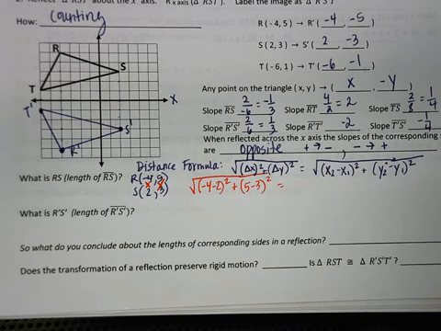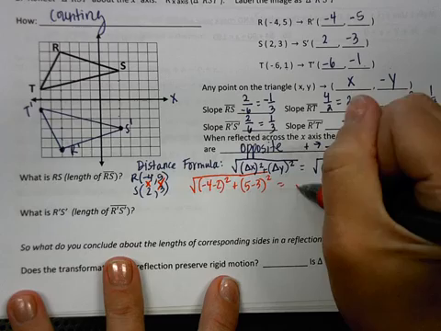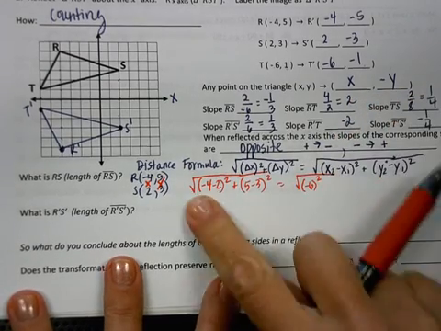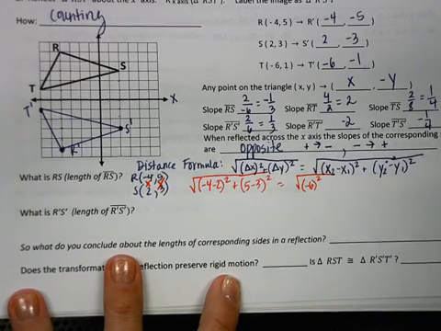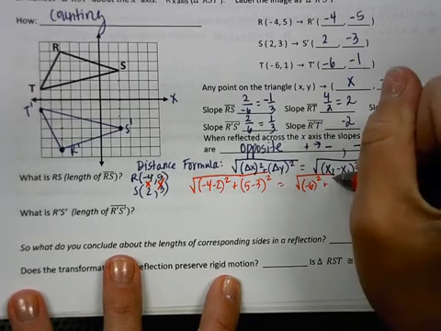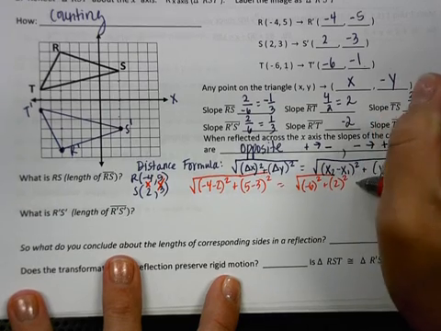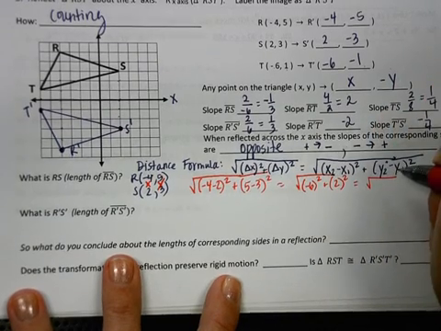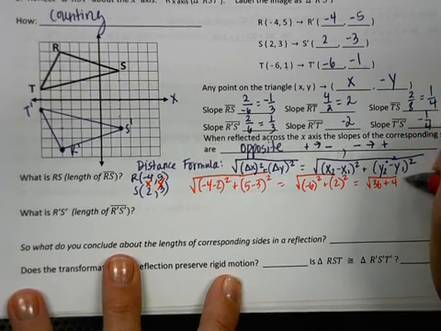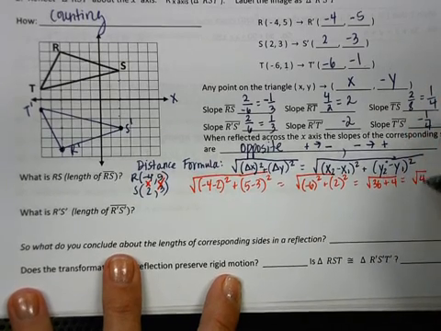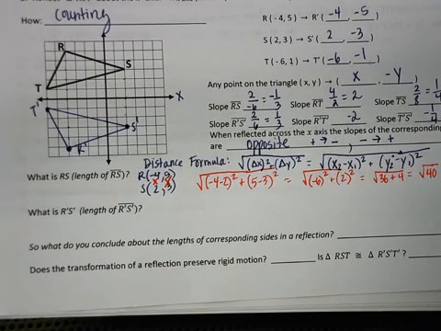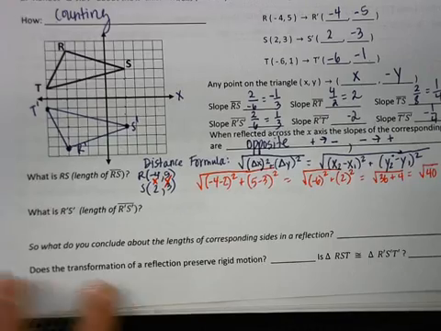Okay, so what's -4 minus 2? -6. So remember, when you have two numbers that are the same sign, you add them and it stays that sign. Okay? Plus, and what's 5 minus 3? 2. And then what is -6 squared? 36. And 2 squared is? So I get the square root of 40. And we're just going to leave that as our answer for right now. And you can't see what I wrote, sorry.